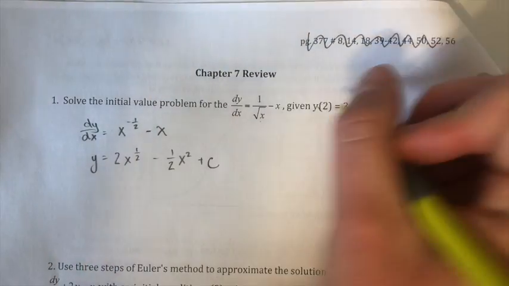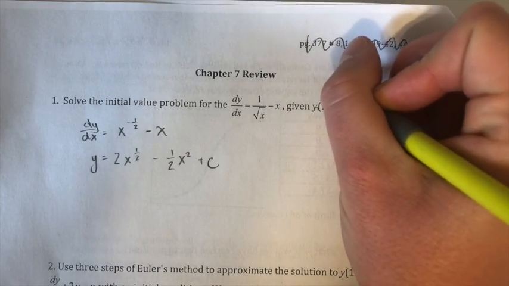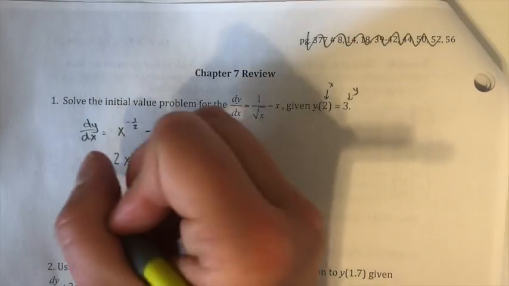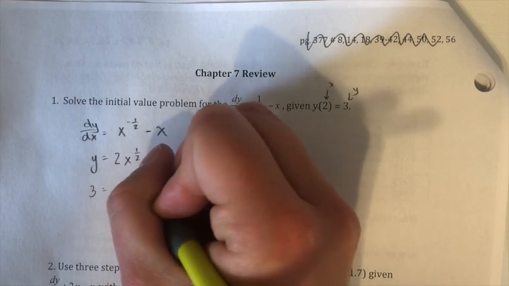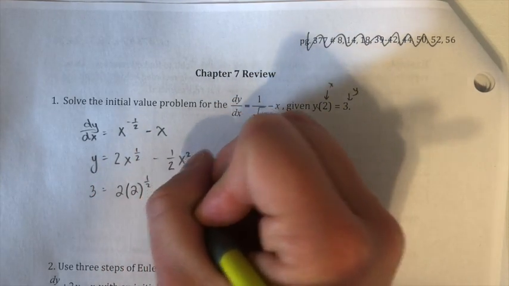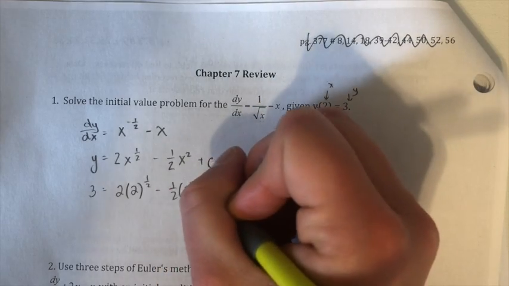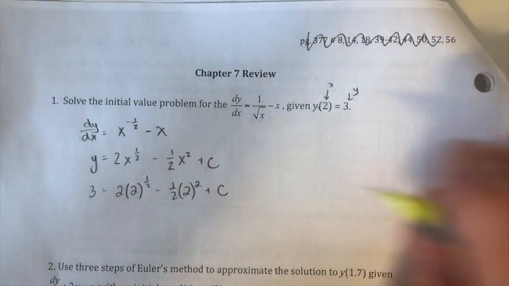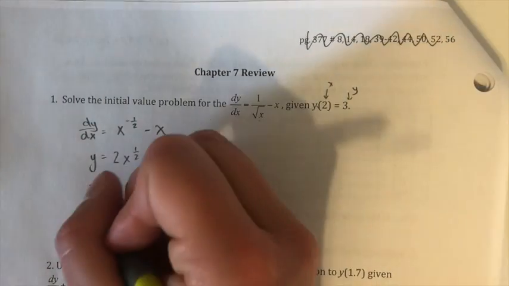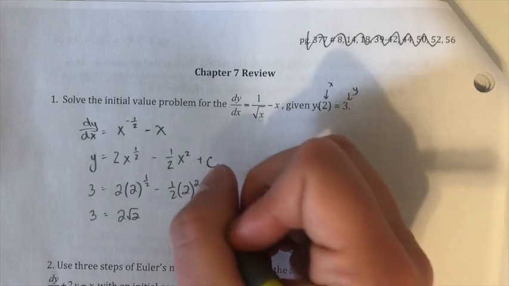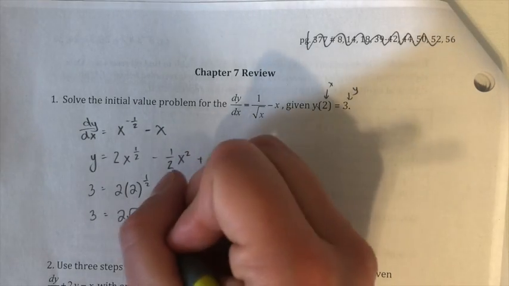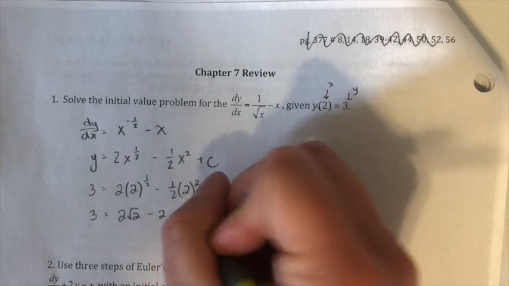So we're plugging in y at 2, so that's our x, and this is our y, so 3 is equal to 2 root 2, 2 squared is 4, divided by 2 is 2, plus c.